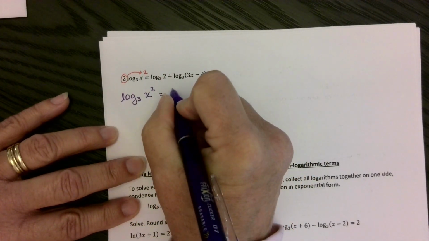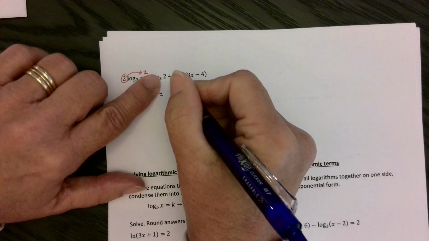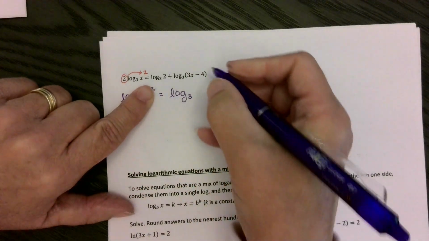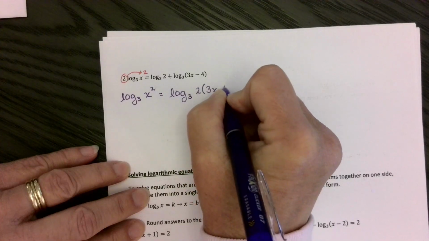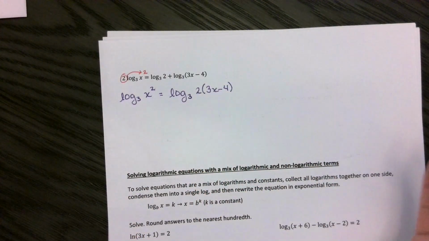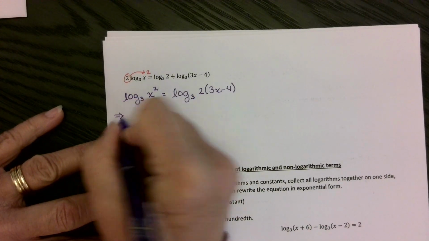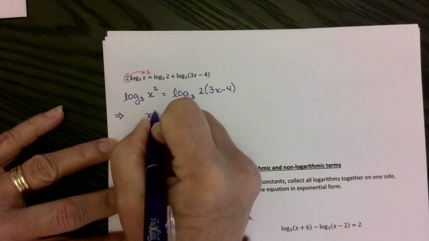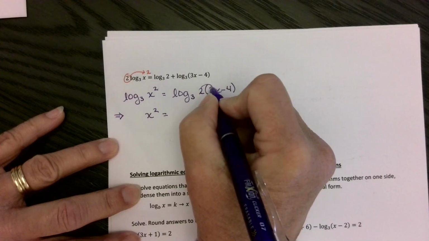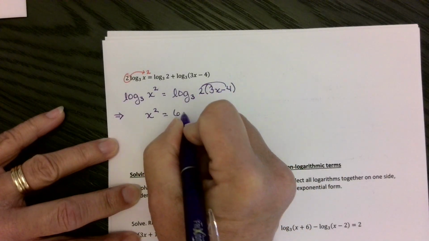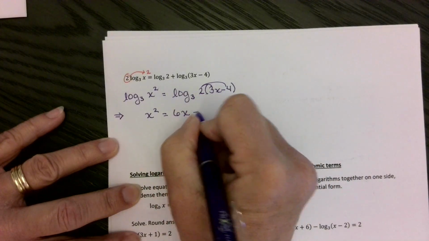Over here, we're going to take log base 3, and because it's addition, we're going to multiply. 2 times the 3x minus 4. Now that we have single logs on both sides, this implies that our arguments are the same. So we're going to take our x squared, set it equal to this argument, but I'm going to go ahead and distribute that because I know I'm going to have to solve. 2 times 3x is 6x, 2 times negative 4 is negative 8.